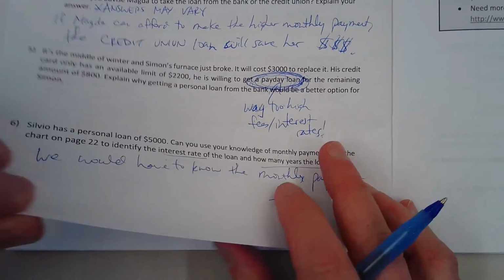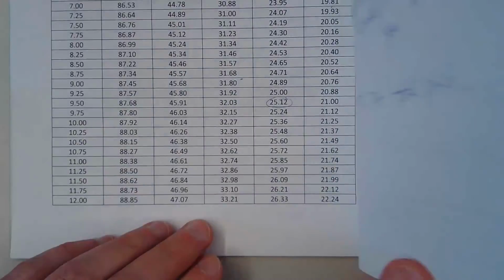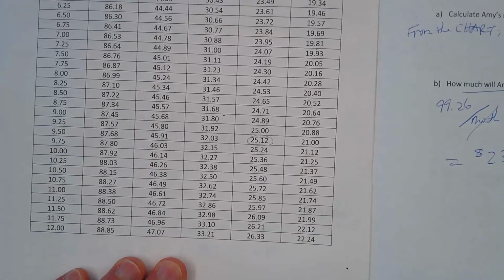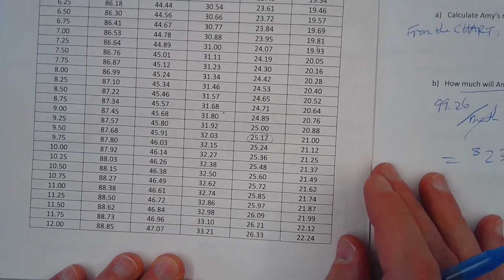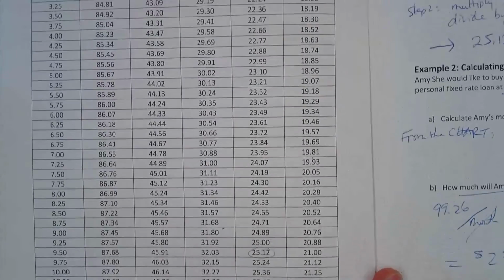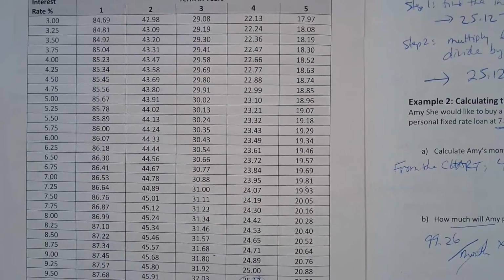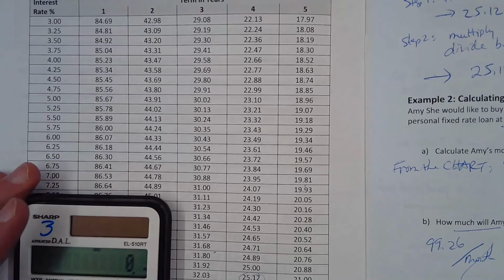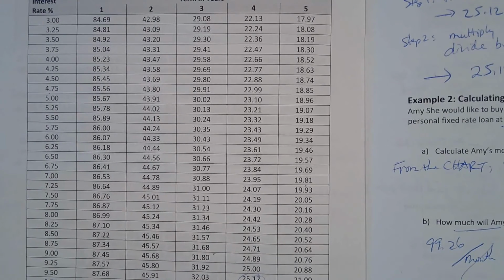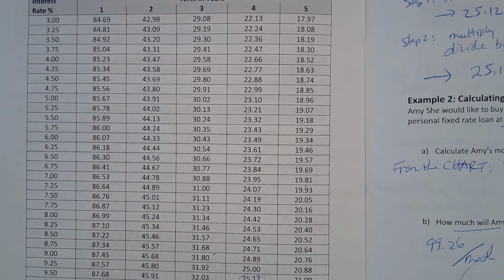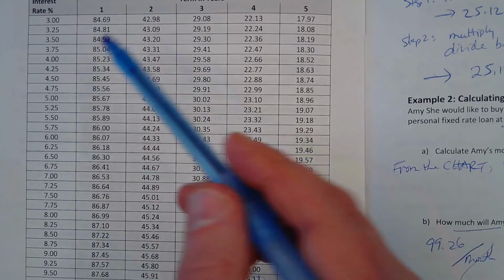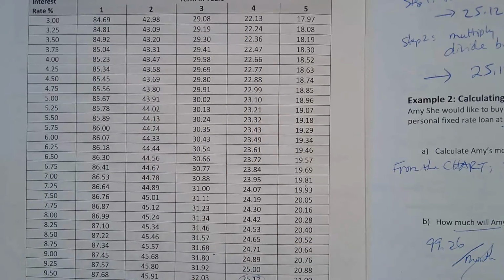So for example, let's say, just for the sake of argument, we knew the monthly payment was $89.85, and the question asked you, can you figure out the term, how long it was for, and the interest rate?